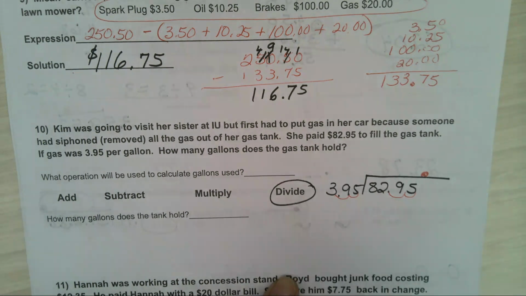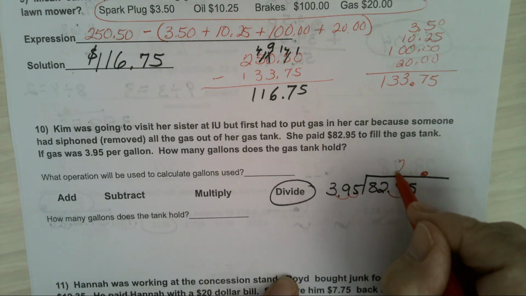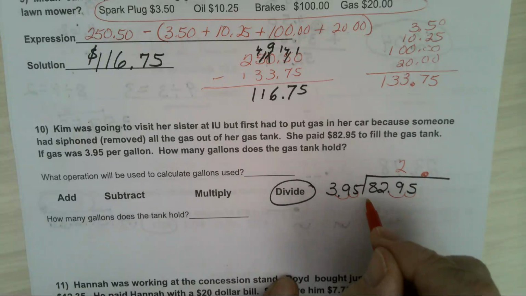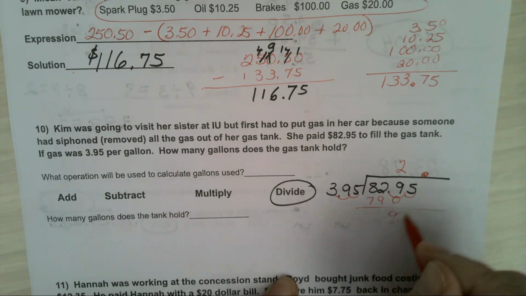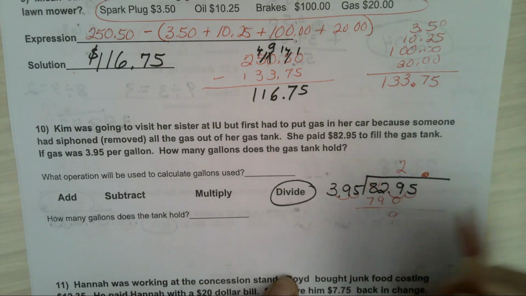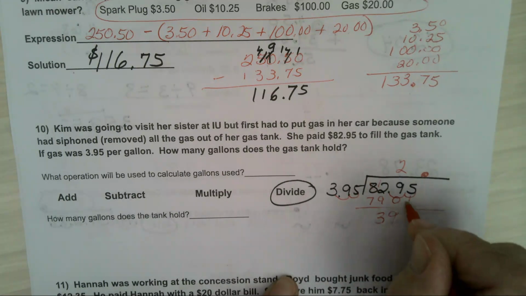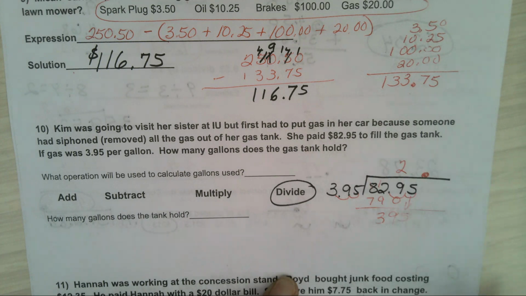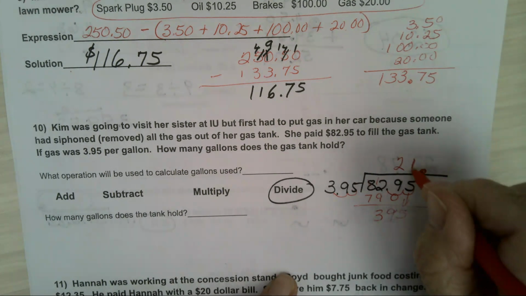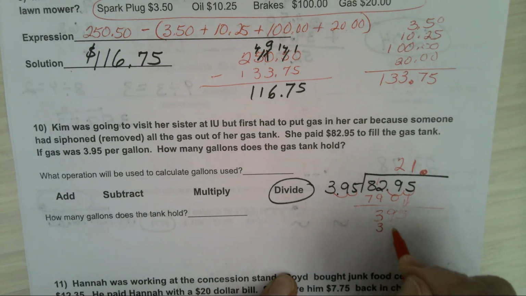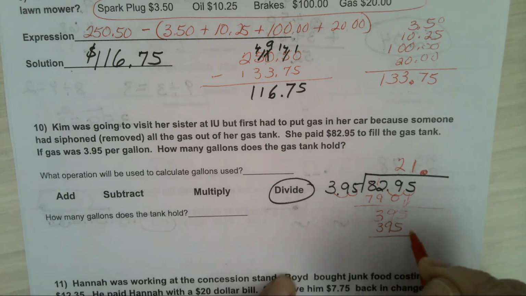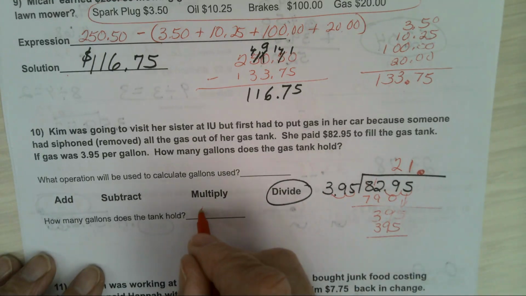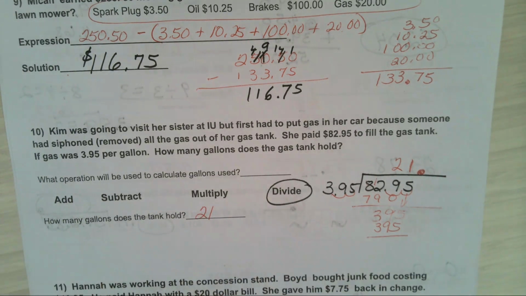It will go into that 2 times 790. Subtract 12. Bring down. This one turns out to be pretty friendly. It goes into it 1 time. So it's a 21-gallon tank. How many gallons does the tank hold? 21 gallons. Any questions on that?